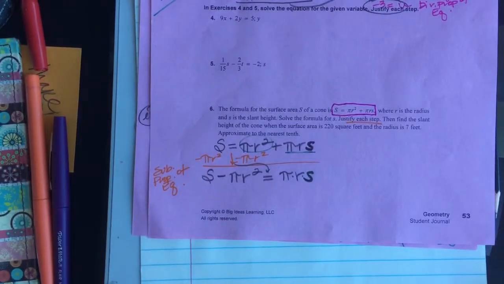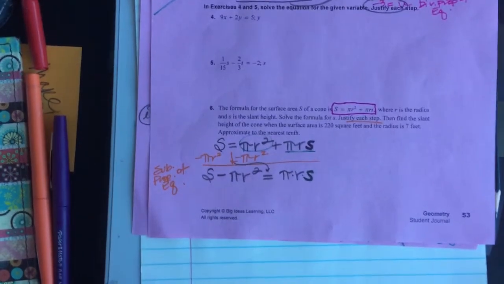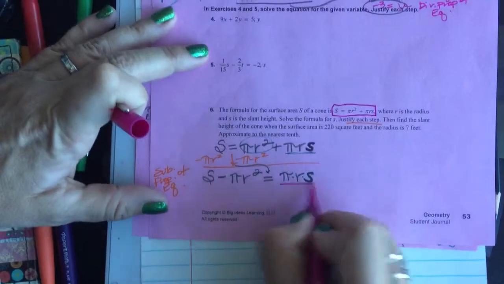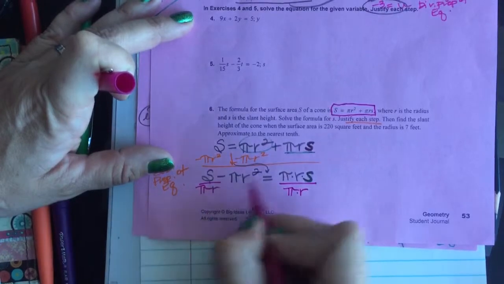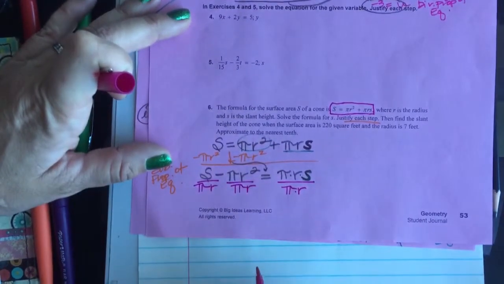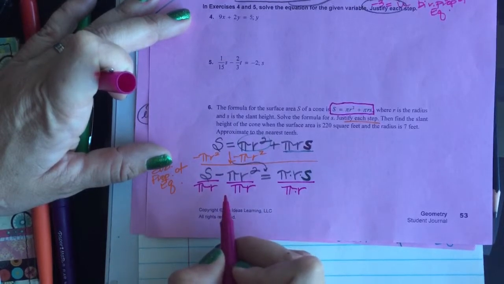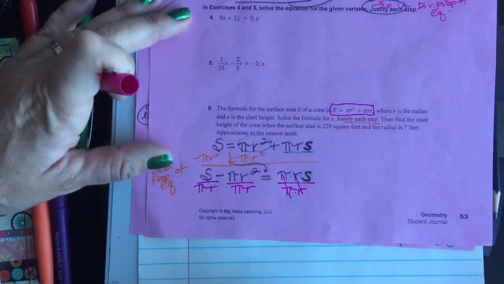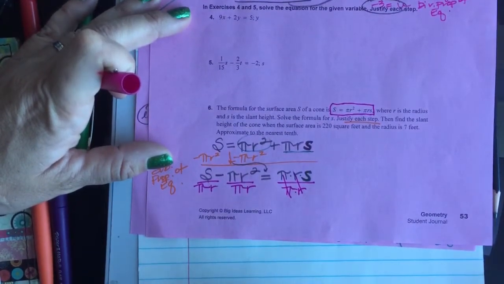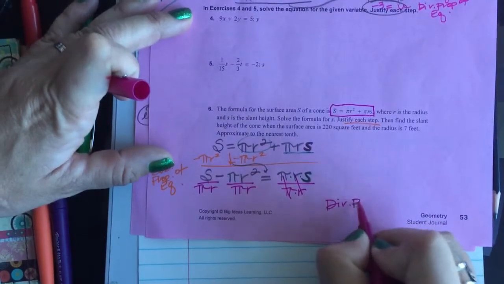And then I put dots in there to show that what's going on the right-hand side is multiplication, pi times r times s. How do I undo multiplication? Division. Now you can go ahead and divide everything all at the same time. Watch, pi r. Divide by pi r. So both pieces on the left got divided by pi r, and over here on the right got divided by pi r. Cancel, cancel. Bye-bye. Okay, division property.